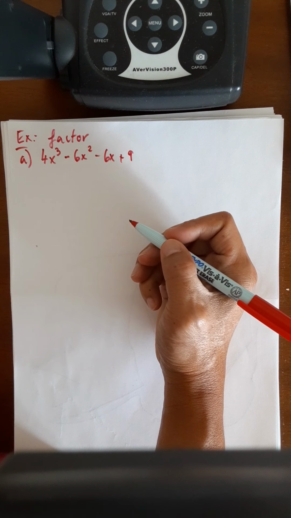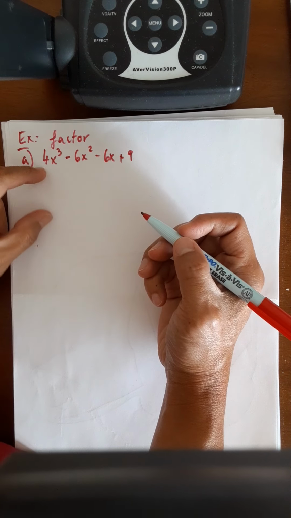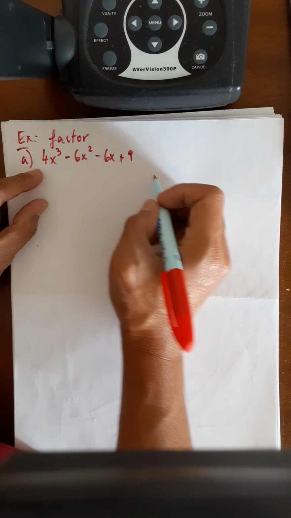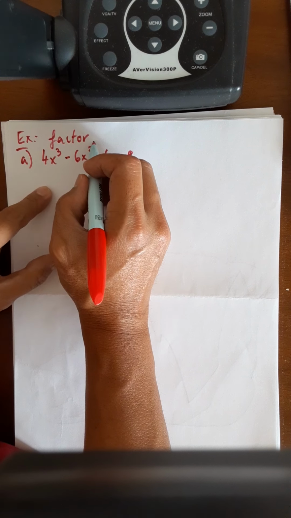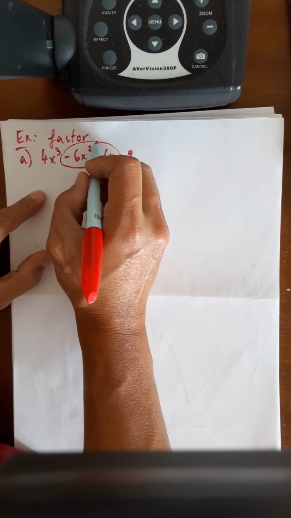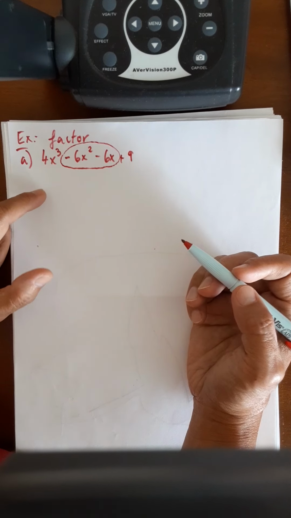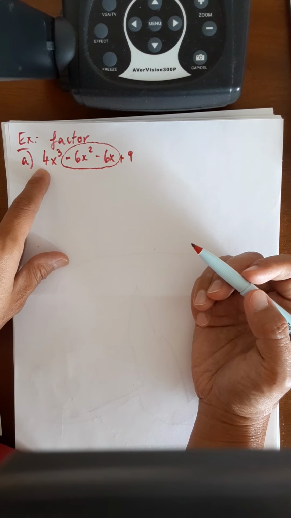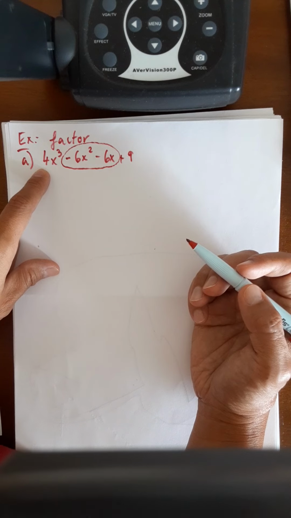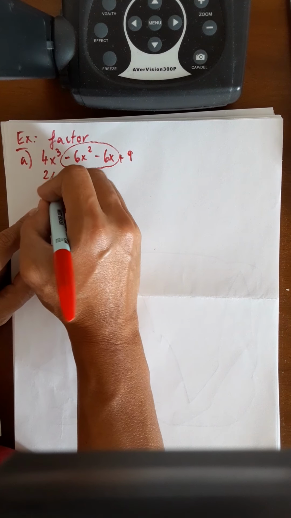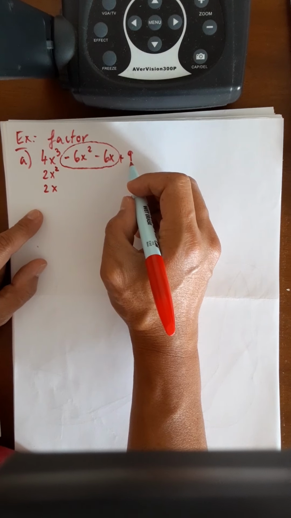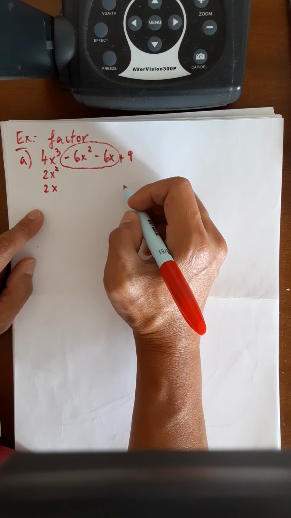Once again, you're going to factor the first term and the last term, and then cross multiply and add them to make sure they equal the 2 middle terms. There are 2 middle terms here, negative 6x squared and negative 6x. I will factor the first term. What gives you 4x cubed? 2x squared times 2x, right? And for 9, I'm going to do 3 and 3.